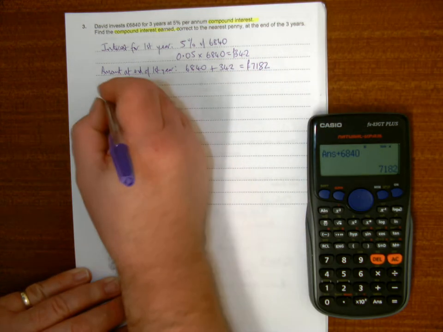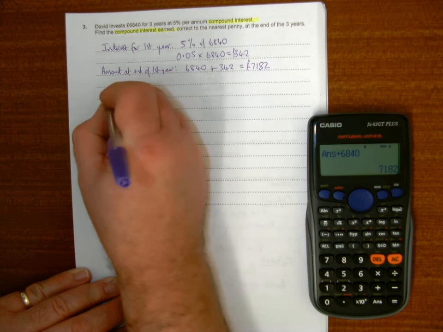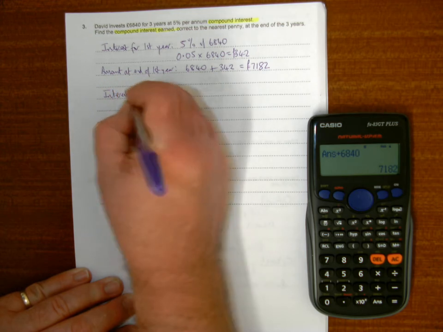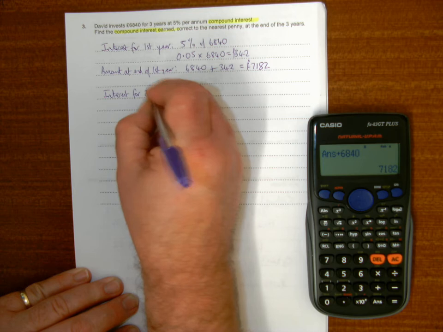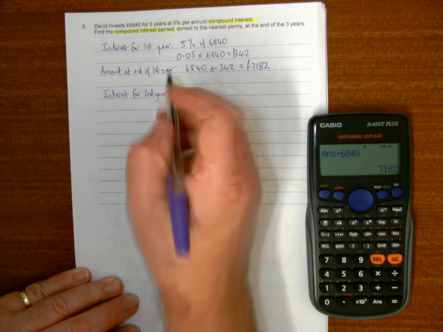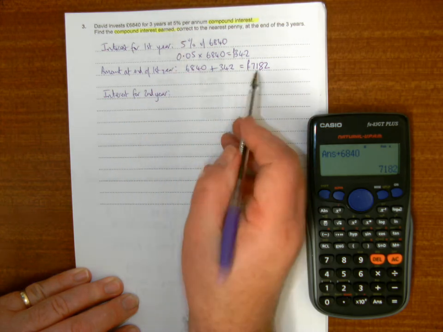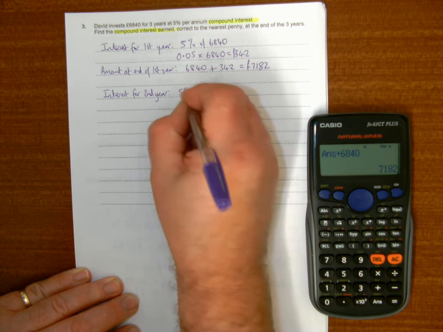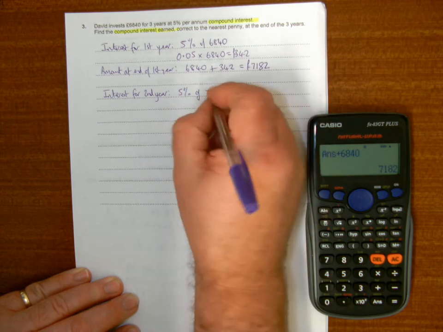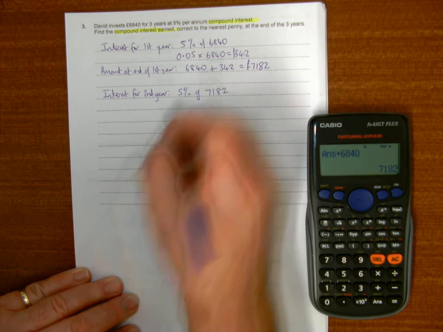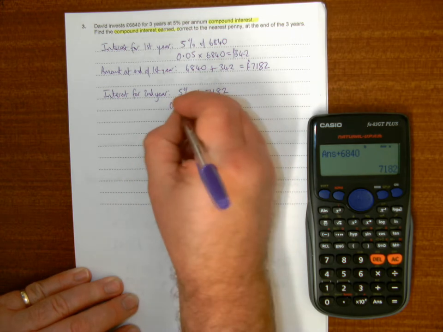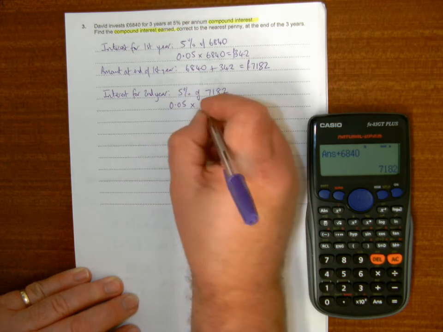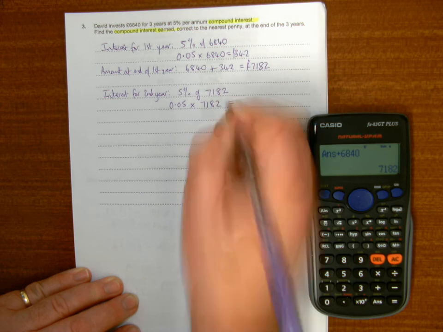Then for the second year, the interest for the second year would be 5% of this new amount. So that's 5% of 7,182. 5% I write as 0.05 times 7182.